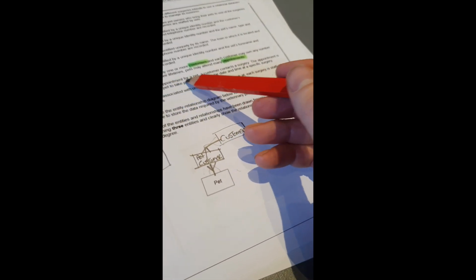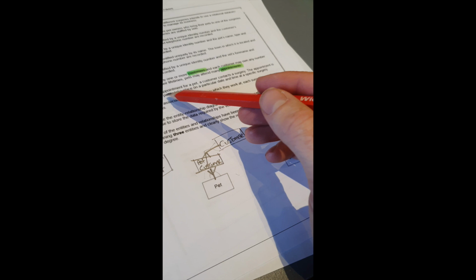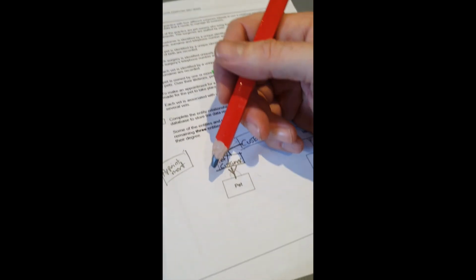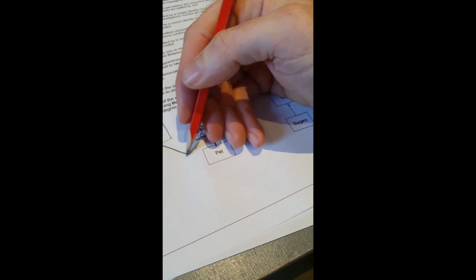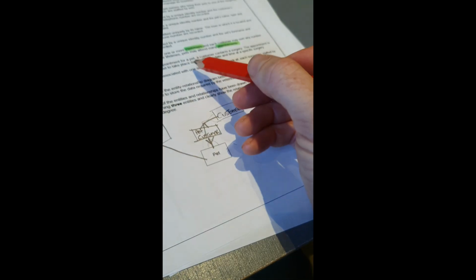To make an appointment for a pet, a customer contacts a surgery. The appointment is made for the pet to take place on a particular date and time at a specific surgery. So there's got to be a link between a pet to make an appointment for a pet. There's got to be a relationship between those two. It also says the appointment is made for the pet, to take place on a particular day at a specific surgery. So we've got a relationship there as well.